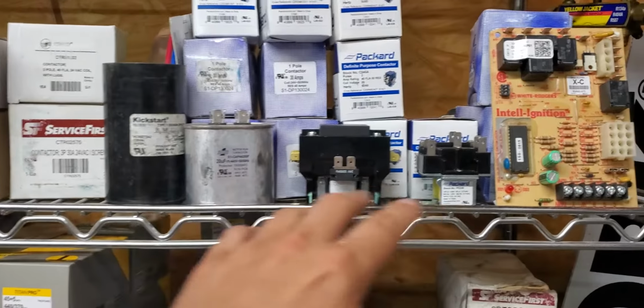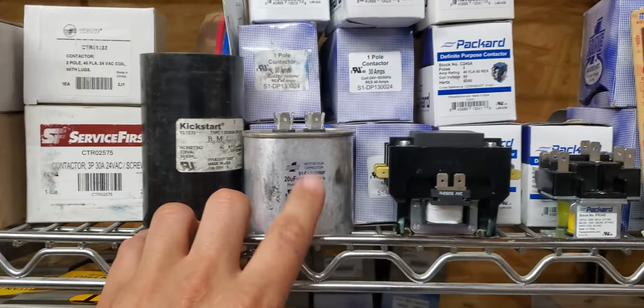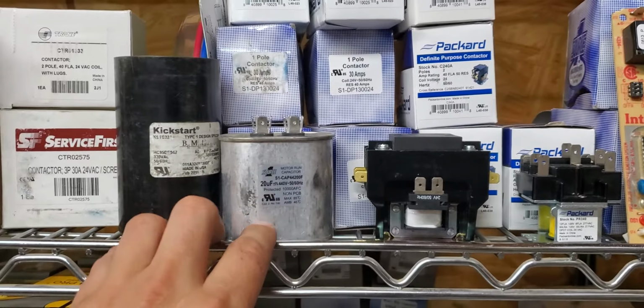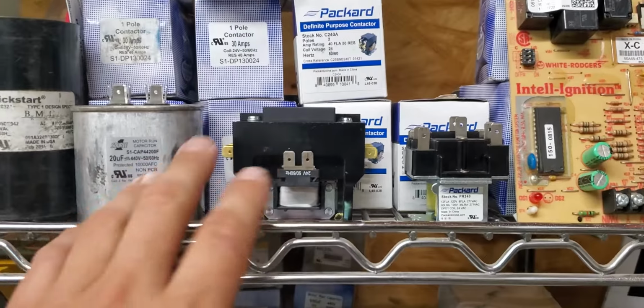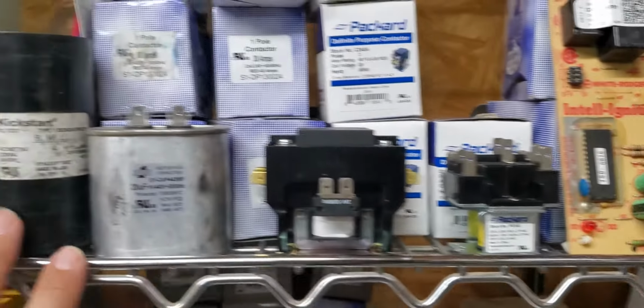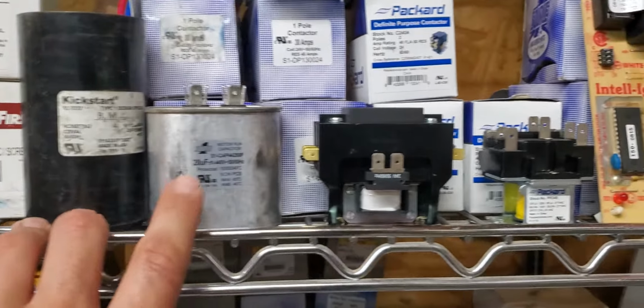Now, I talked about a few parts here. These are very, very common. We're going to talk about price: 10 or 20 bucks, all the way up to 100, depending on the microfarad. It also depends on the company you're buying from, but a normal service call is probably 150, 200 bucks.